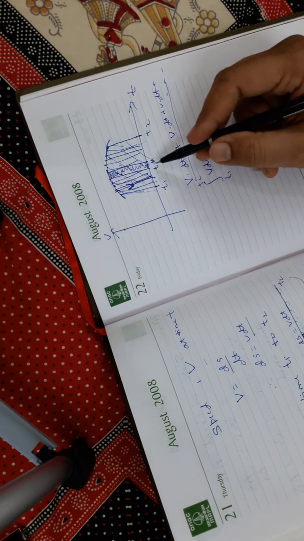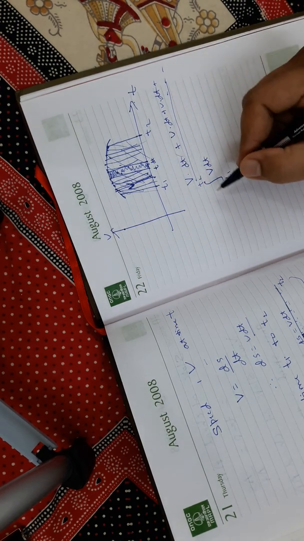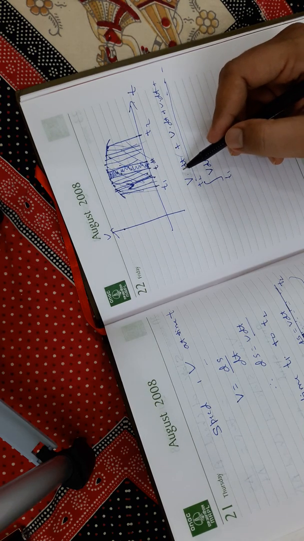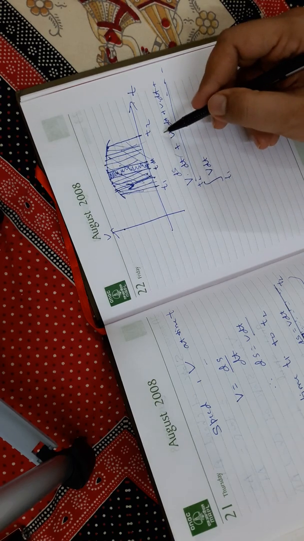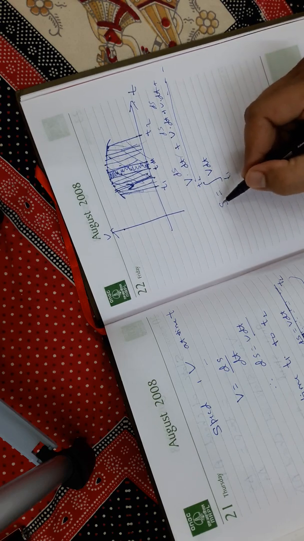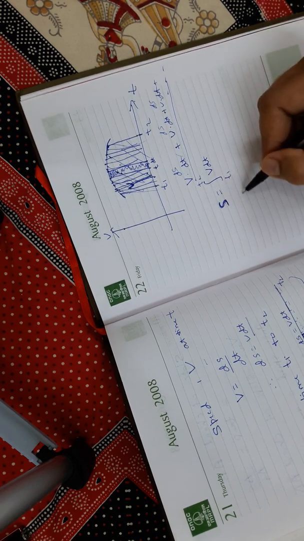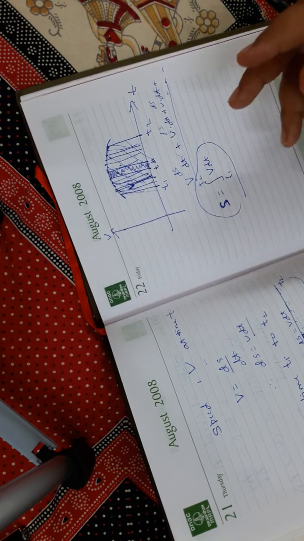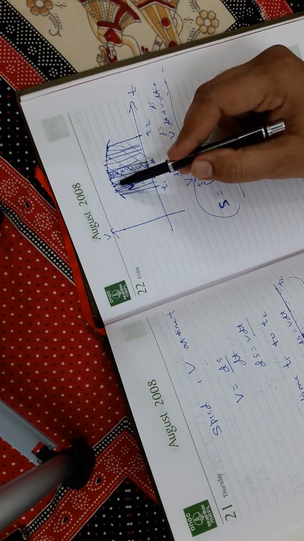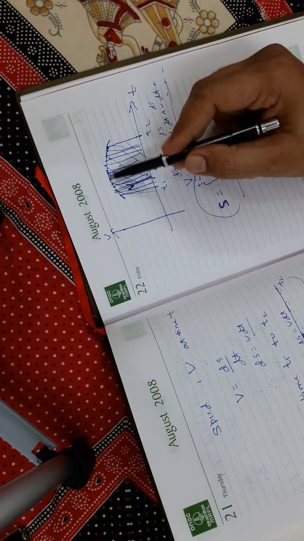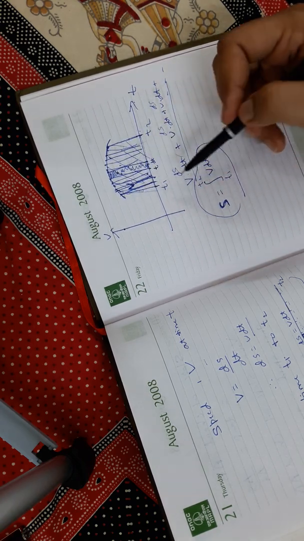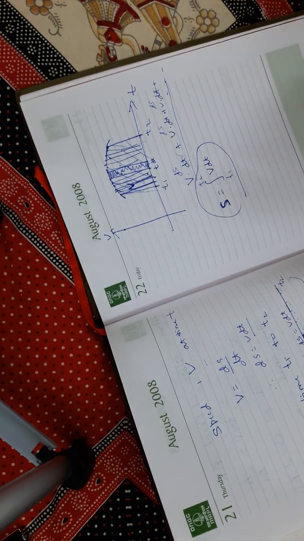And it is the total distance, because velocity into time is nothing but distance. This is ds, this is another ds, so all the ds we are adding, and we get the total distance. So s equals the integration from t1 to t2 of v dt. If you are given a graph of v and t, the area between this graph, the x-axis and the two ordinates will give you the total distance traveled.